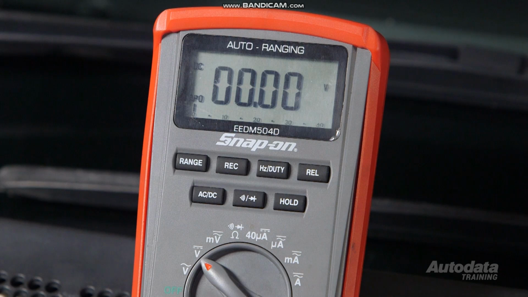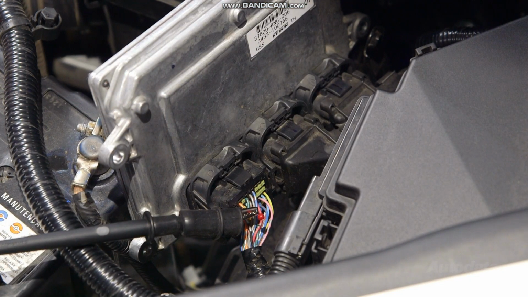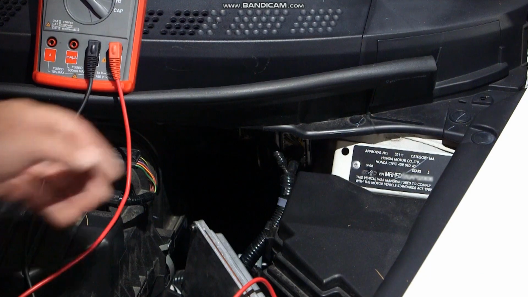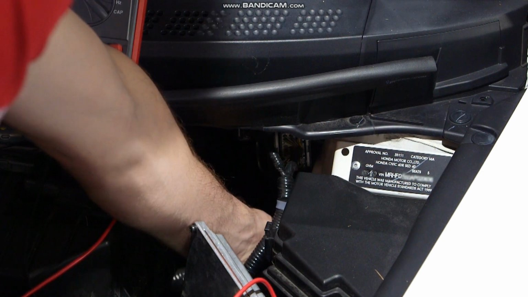If you had no voltage on the signal wire at the sensor harness connector, move to the next connector in line, which in this case is the ECM connector. Back probe the ECM and with the ignition on, check for 5 volts. Perform a wiggle test on the harness and see if the readings change.